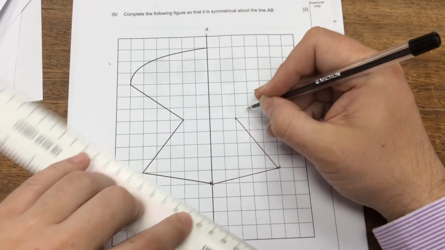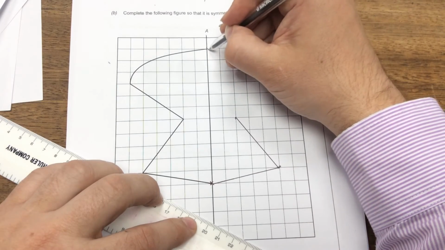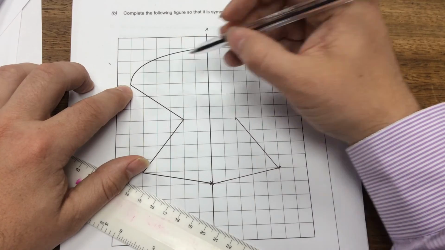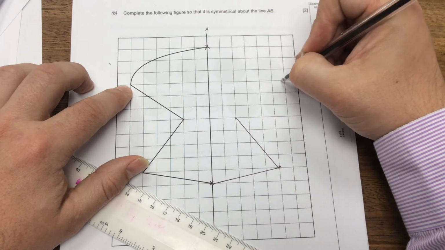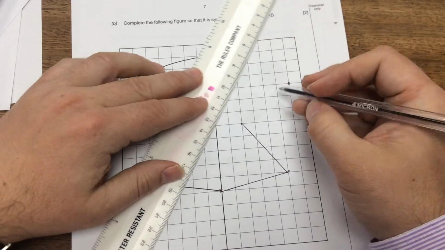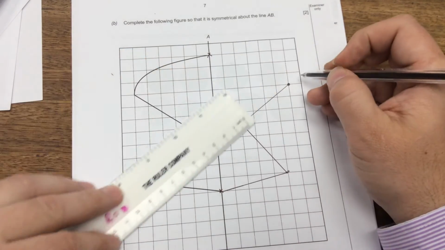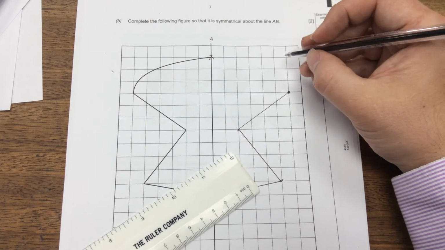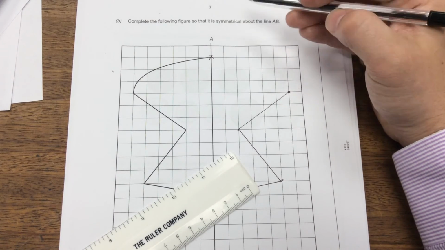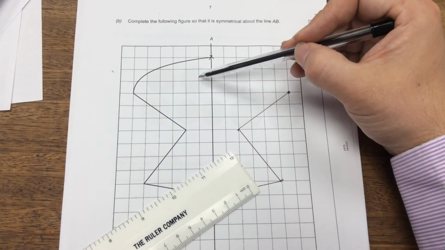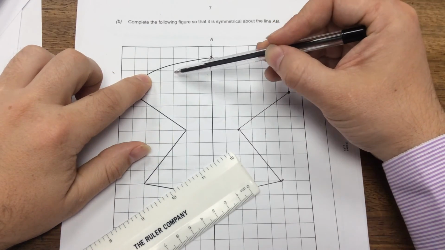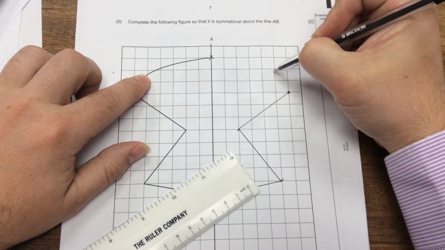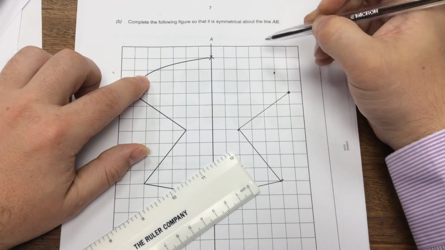Okay. The next one now, from there, that one at the top stays on the line. And this point is 1, 2, 3, 4, 5, 6. So it goes there. I'm going to join those 2 points up. And then the bit at the end makes a curve. Okay. So you're looking at that quite closely. And where does it cross these curves here? That point is about 1, 2, 3, 4, 5 up. So from there I'm going to go 1, 2, 3, 4, 5 up. So it's going to be about there.